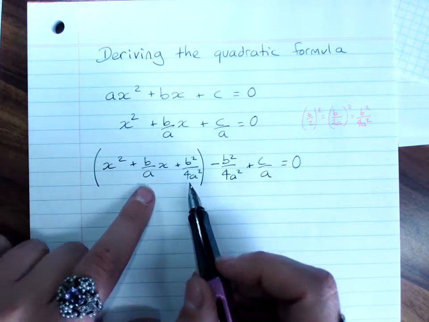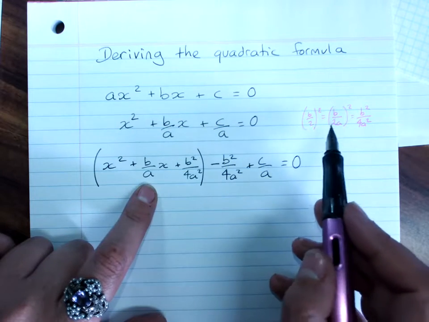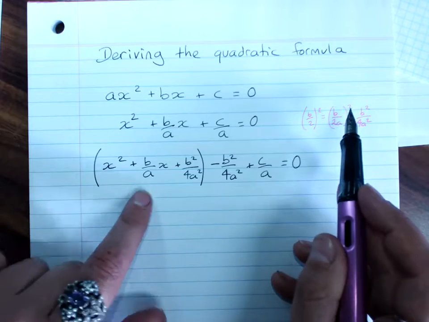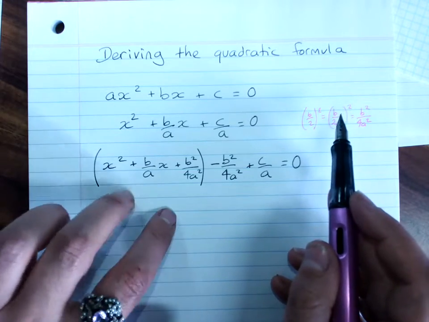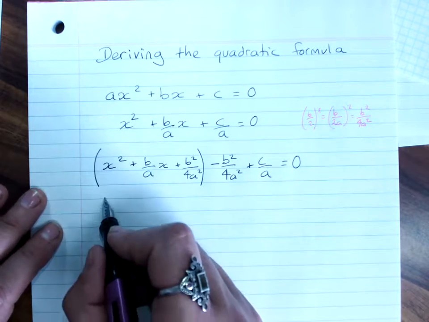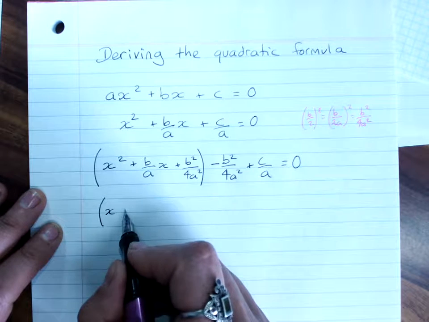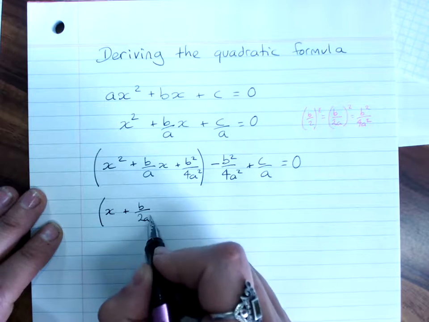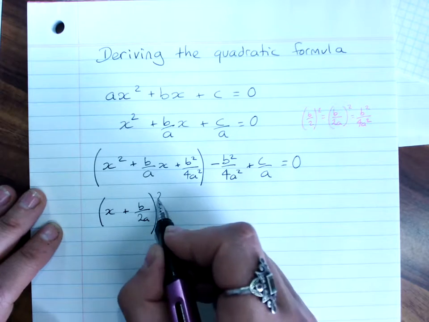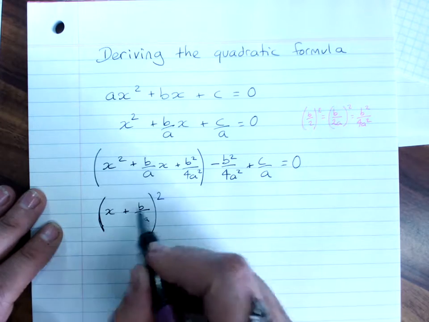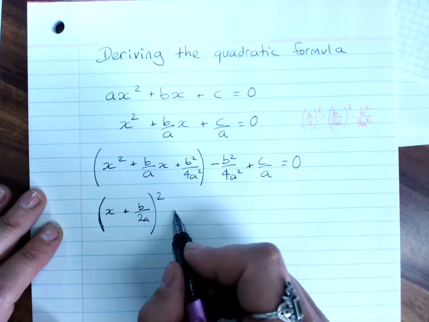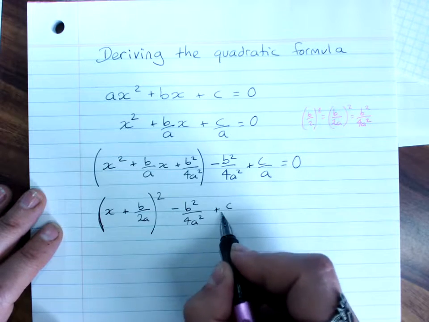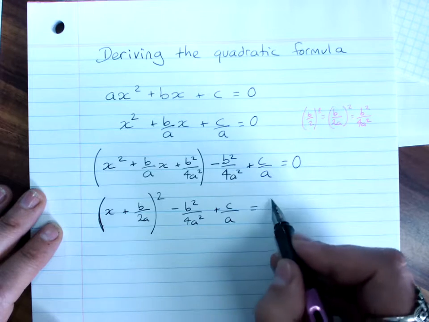Now don't be scared about factorizing, because I know that this term inside the brackets that gets squared is going to end up as our common factor down here. So that's x plus b on 2a all squared, and I've got minus b squared on 4a squared plus c over a equals 0.